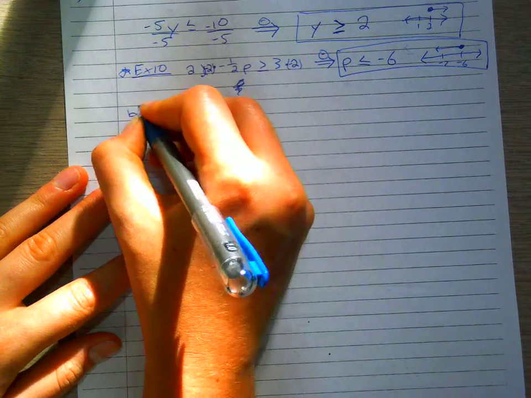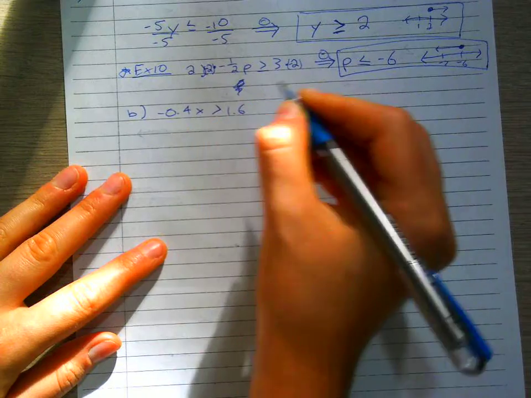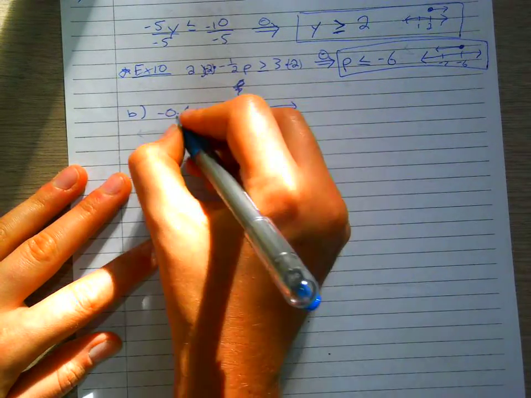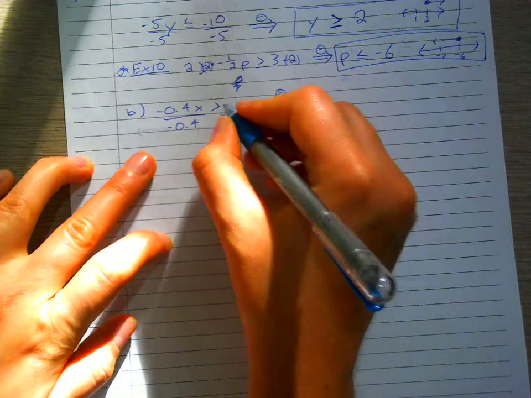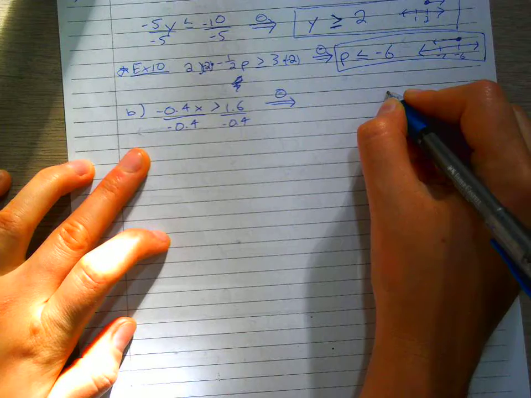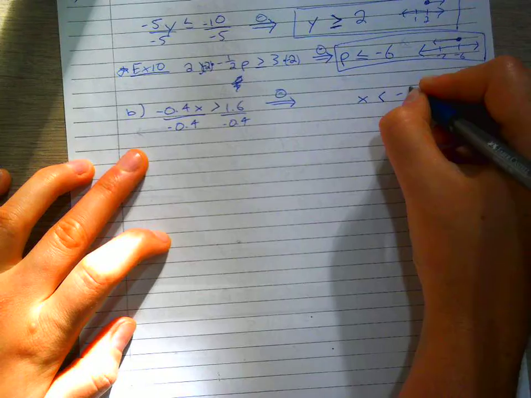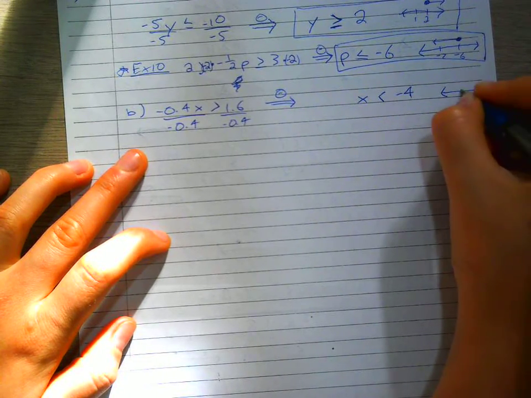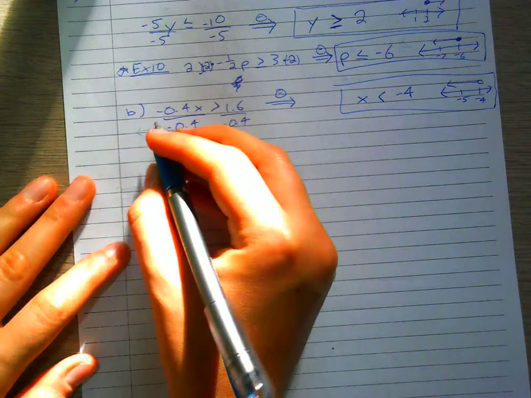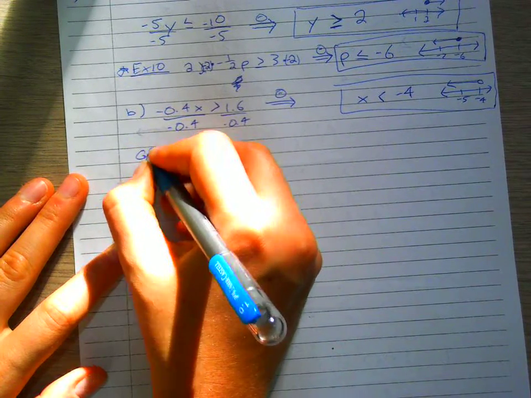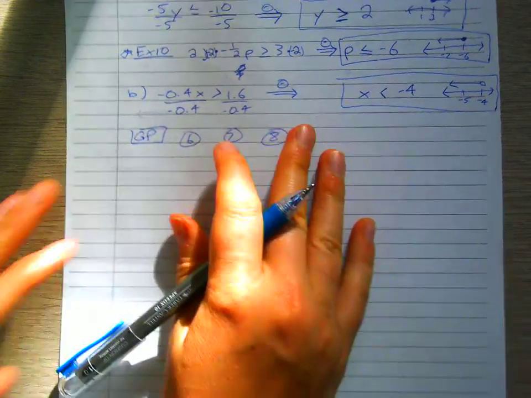B, negative 0.4x is greater than 1.6. Well, we need to divide by a negative number. Therefore, the sign will flop. Instead of being this way, it will be that way. We get x is less than negative 4. So on our number line, negative 5, negative 4, like that. Alright, this is guided practice 6, 7, and 8.